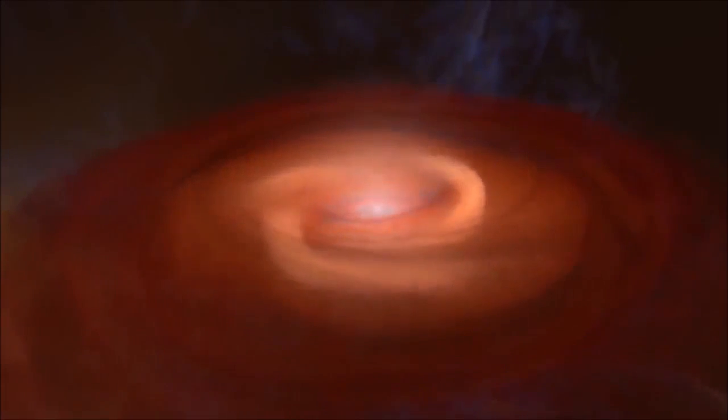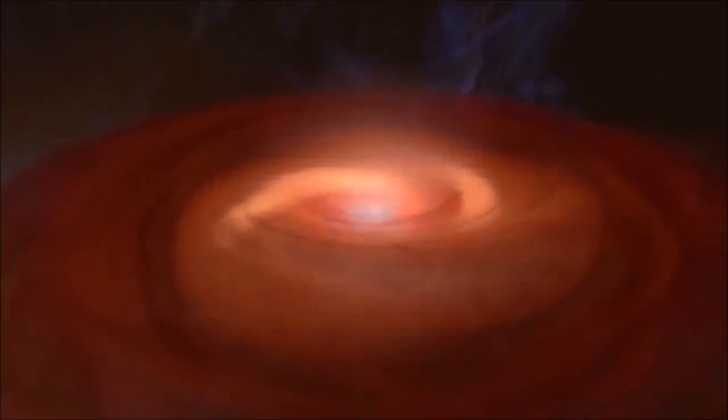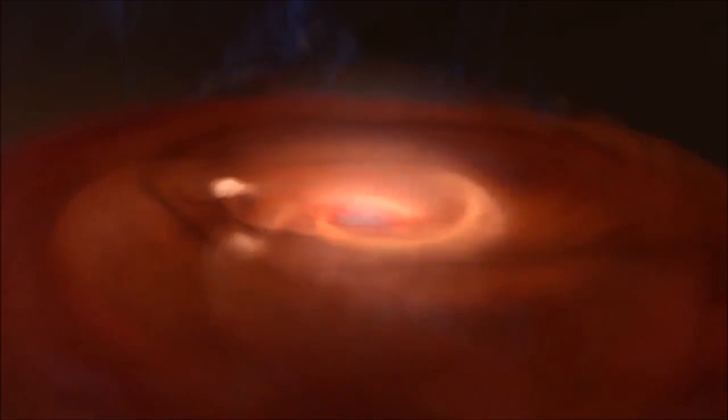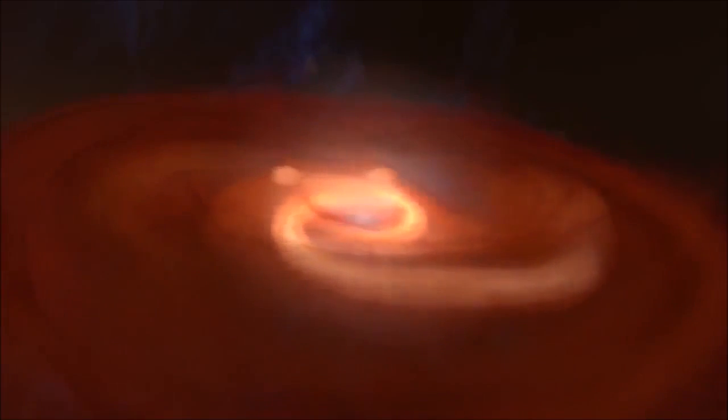Unfortunately, as objects are shrouded in dust and gas, it is impossible to see them from Earth-based observatories. They can, however, be seen using infrared technology, which peers through the veil of dust that surrounds them.